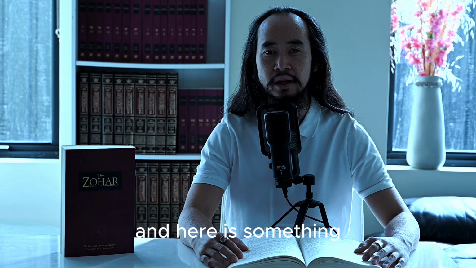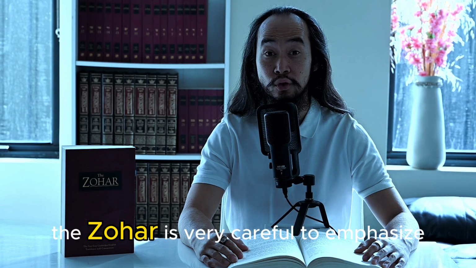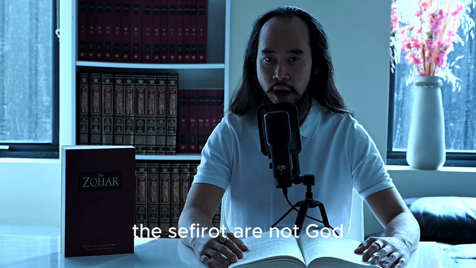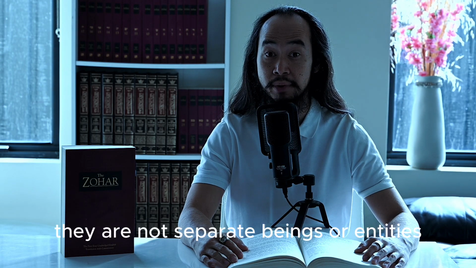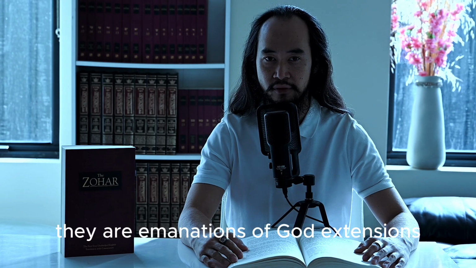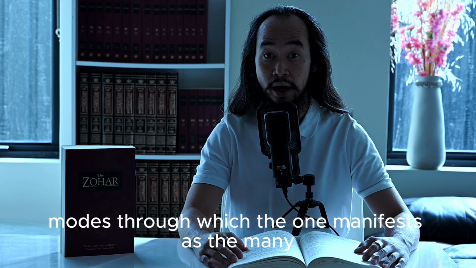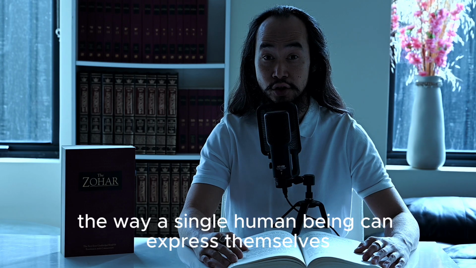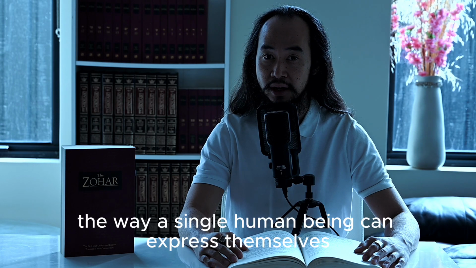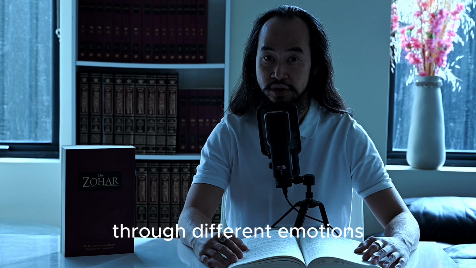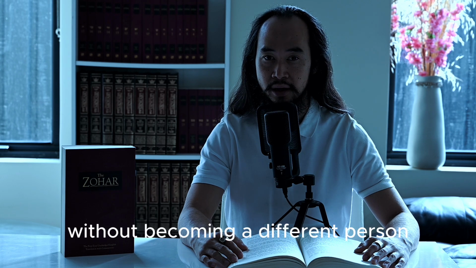And here is something the Zohar is very careful to emphasize. The Sefirot are not God. They are not separate beings or entities. They are emanations of God, extensions, expressions, modes through which the one manifests as the many, the way a single human being can express themselves through different emotions without becoming a different person.